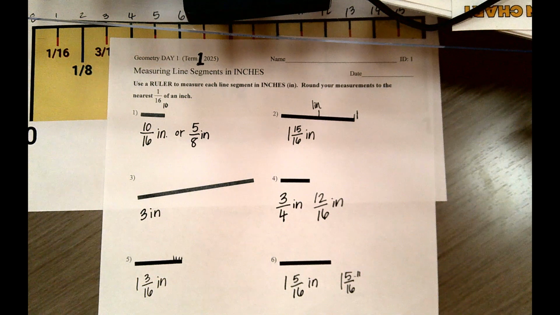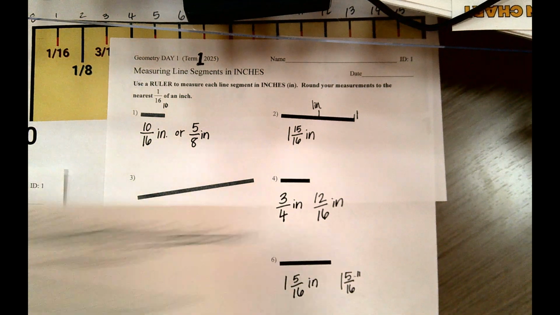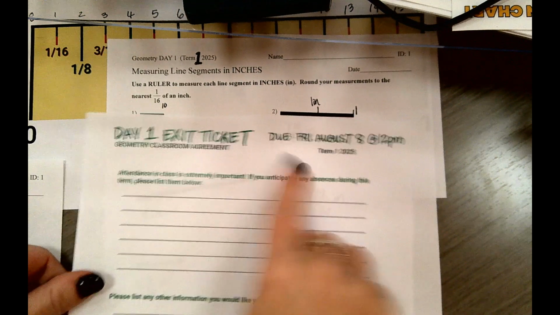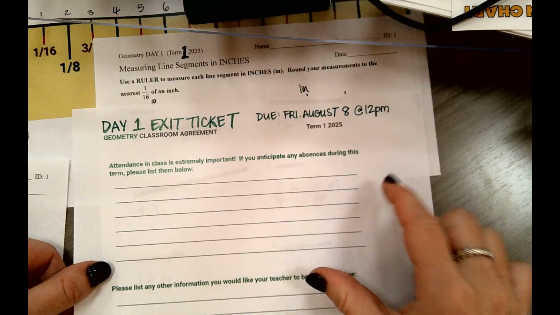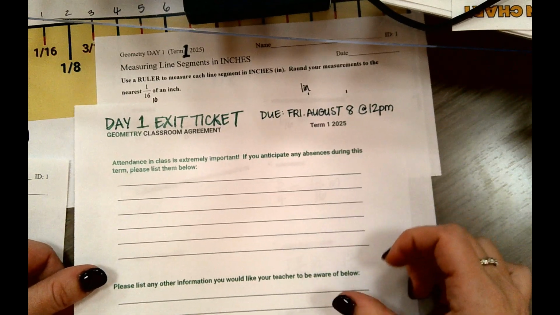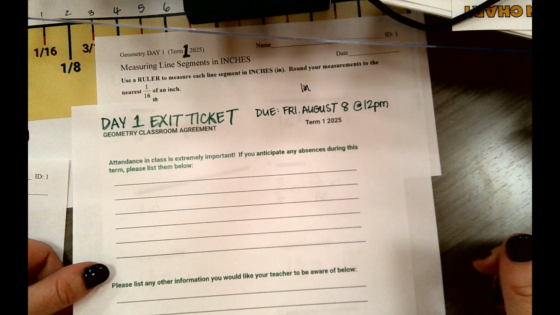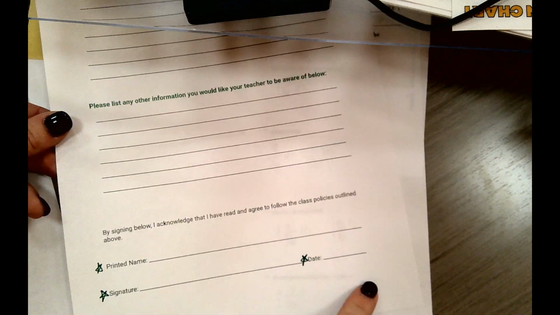Make sure that you do, at some point before Friday, turn in this day 1 exit ticket. Let me know the days that you will not be here. If you're worried that it may become an issue, talk to me. I'm happy to work with you. Let me know the things you want to know. Sign it, write your name, date it. This is important.